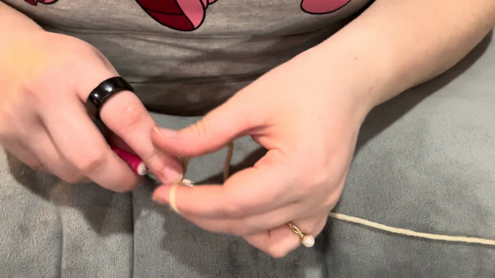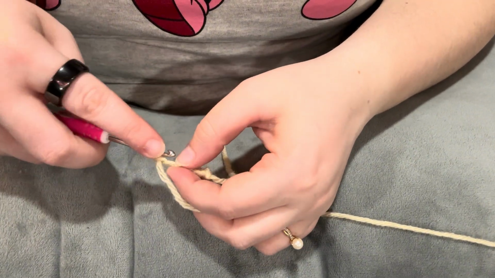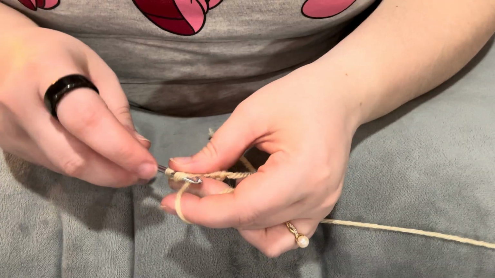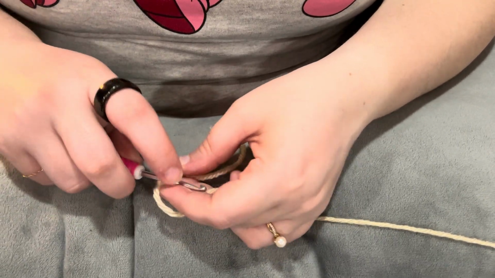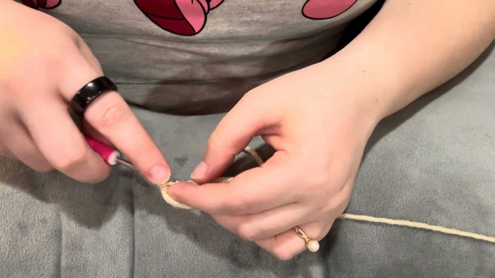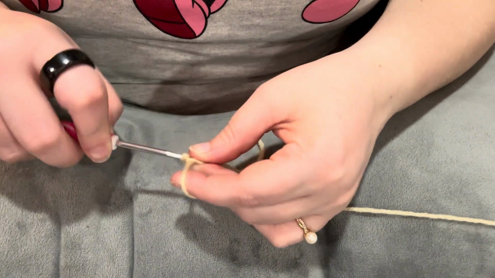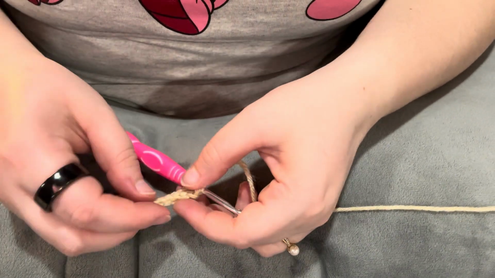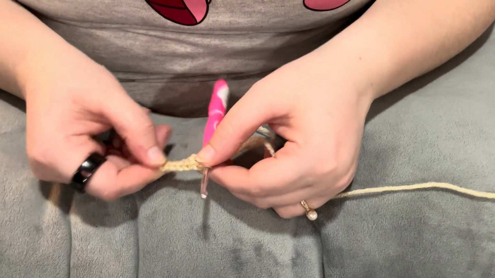So I'm going in and pulling through. Going in and pulling through. I'm just going to do this across the whole thing. Okay, so it looks like I did all that. So it's literally just a bunch of slip stitches across.